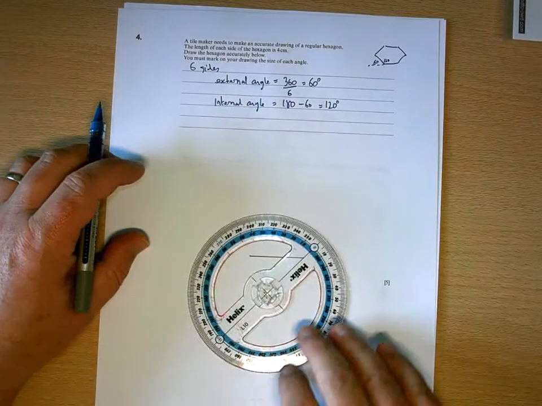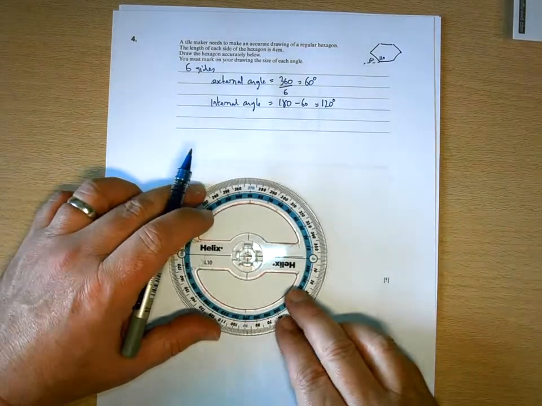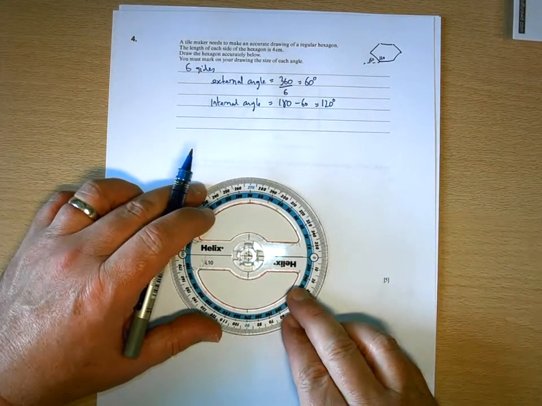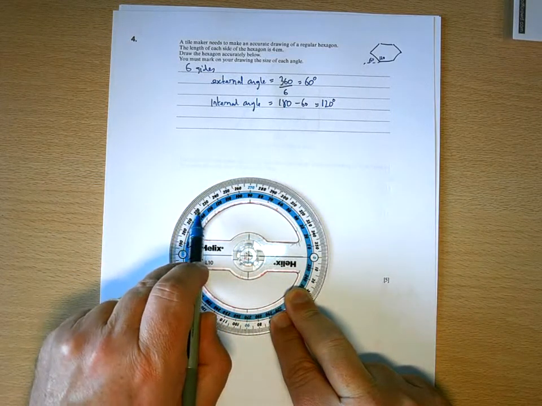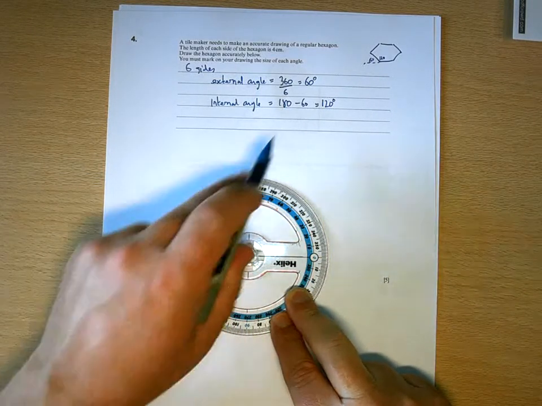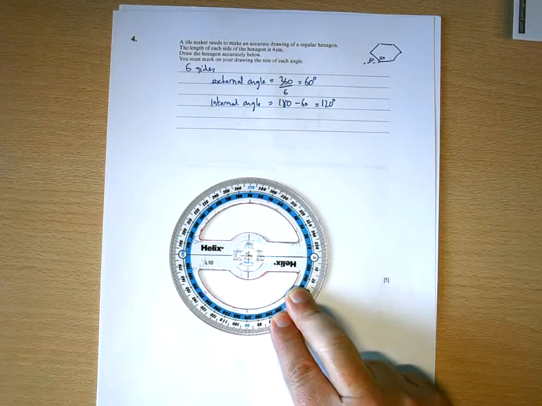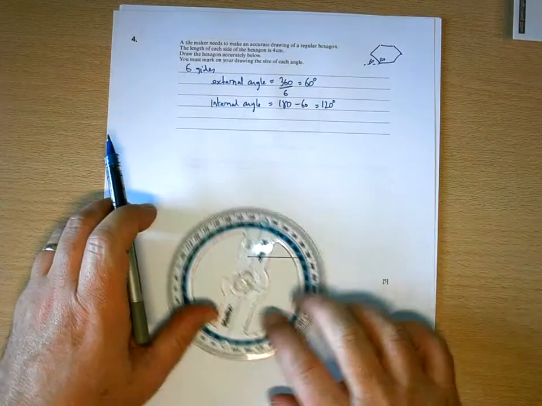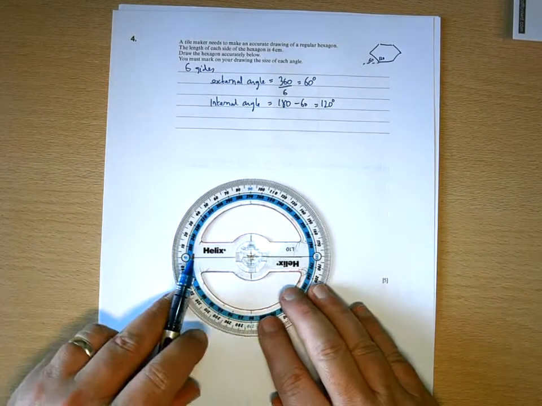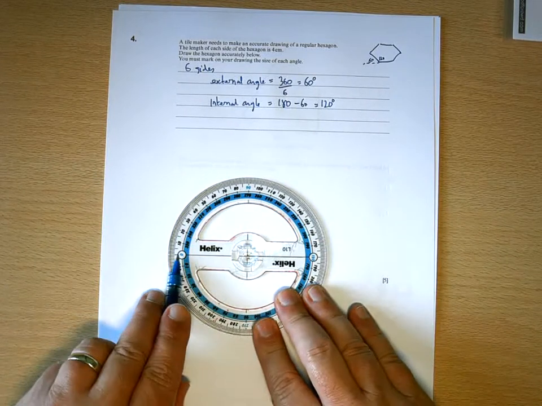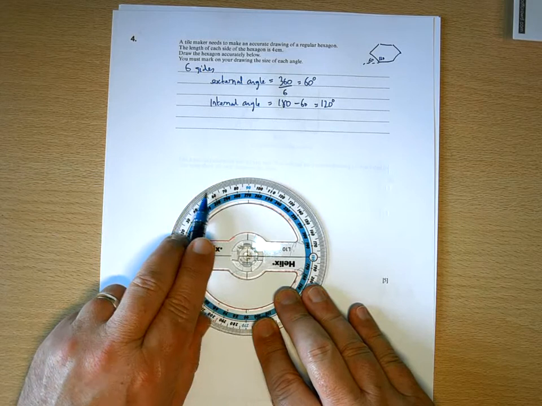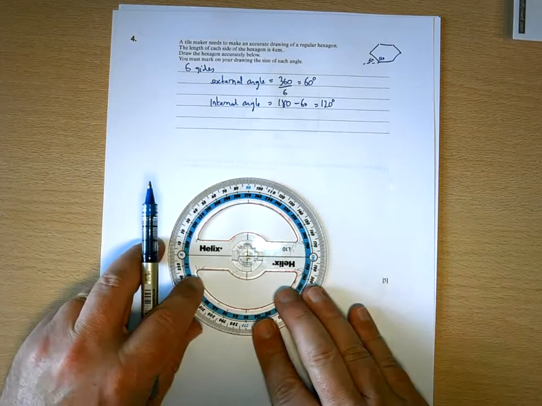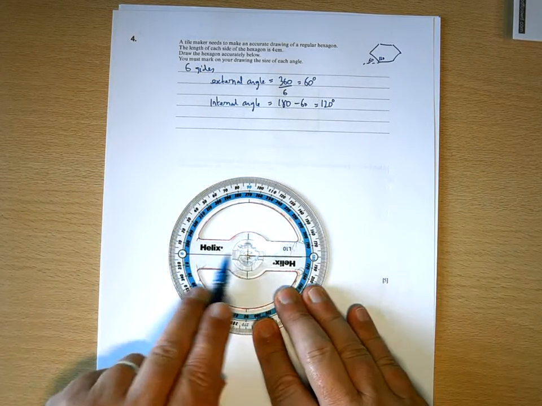So if we start at that corner, if I line my angle measure up with 0 over there, I'm going to be measuring the interior angle, so I'm going out to 120 degrees. Alternatively, if I lined my 0 up over there, I'd be measuring the outside scale to 60. Doesn't matter so long as you're clear which way you're working.